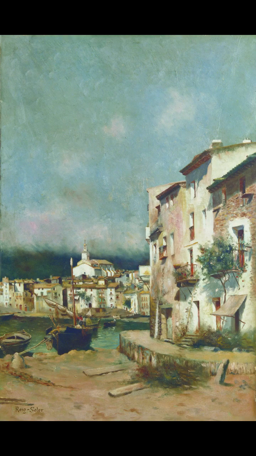What stands out most in this painting is the intense sunlight coming from the right. This light directly hits the white walls of the houses, creating a strong contrast with the shaded areas. Roig i Soler's style is known as luminism because of his exceptional ability to depict light.